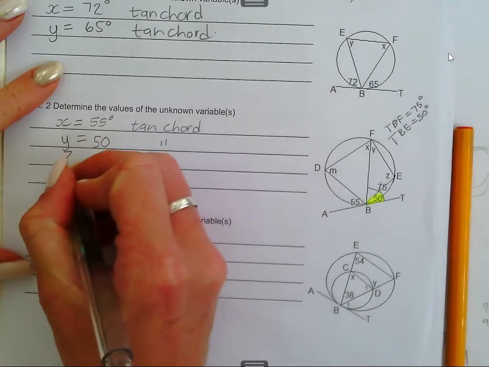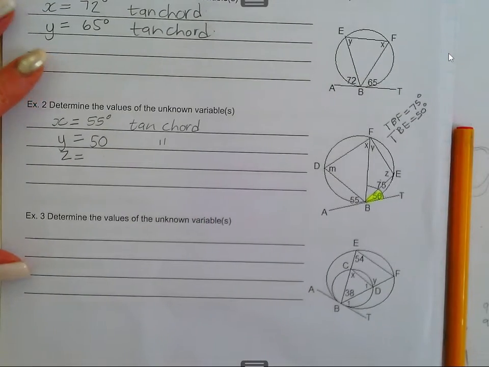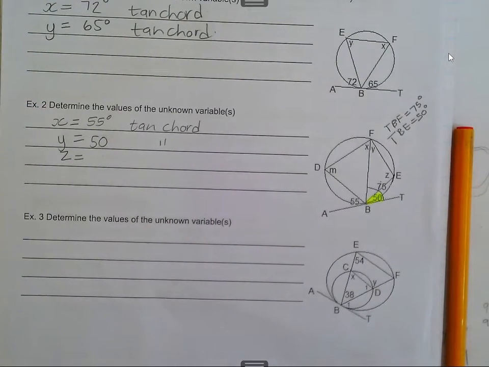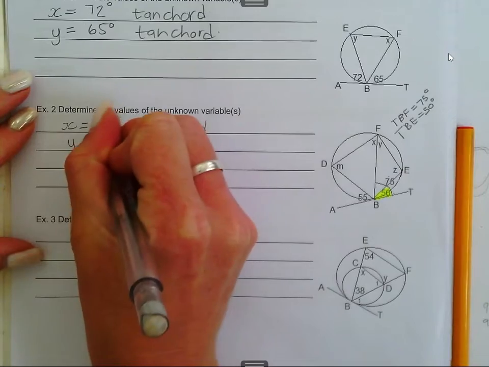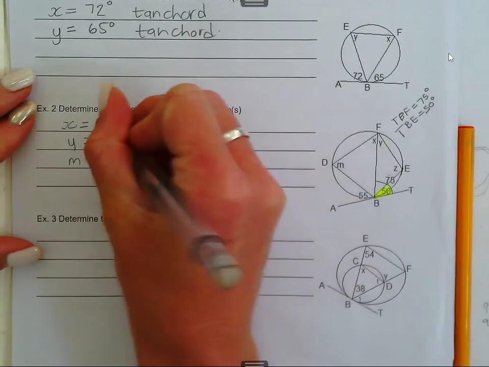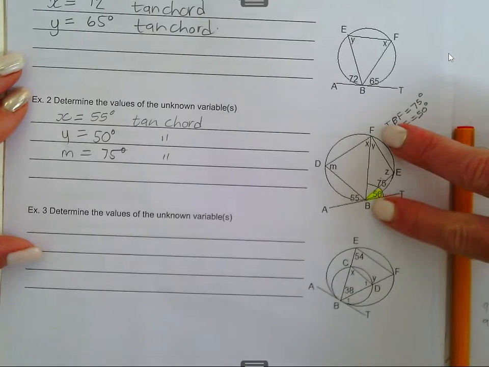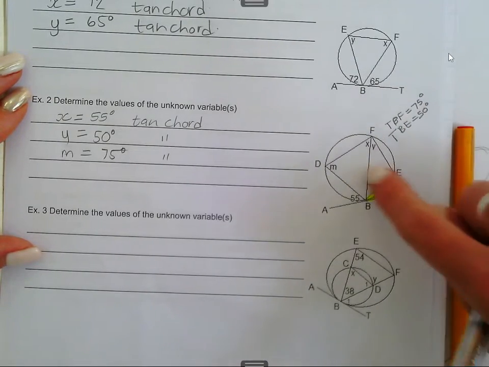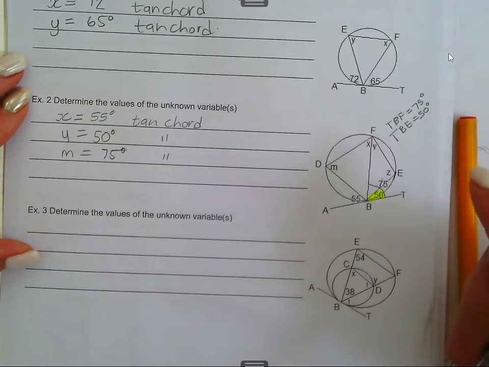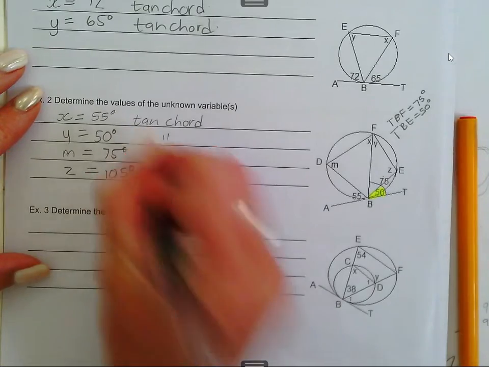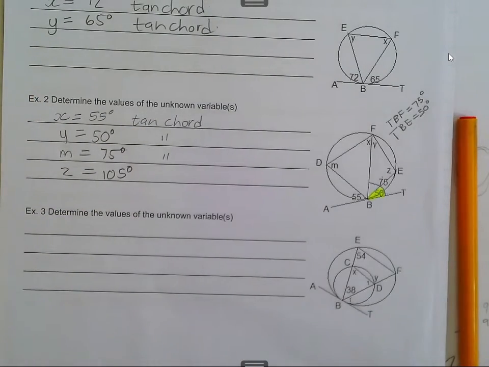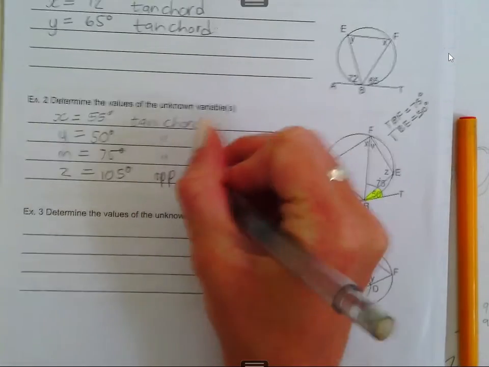Next one, Z. What is Z? What do you say? 105. Did you first find M? Okay, let me just write M first, sorry. What is M? Why? Also tan chord, because the chord that subtends it is BF, and BF makes an angle with the tangent of 75 degrees. Okay, what did you say Z is? 105. Why? Well done, grade 11s.